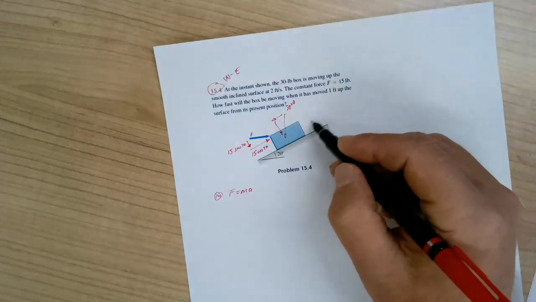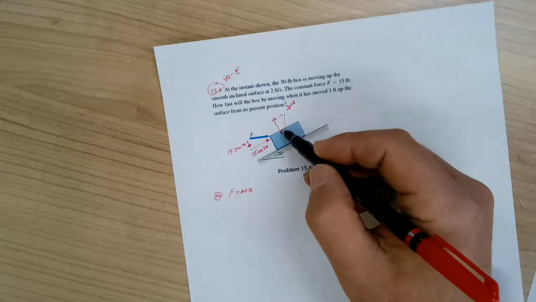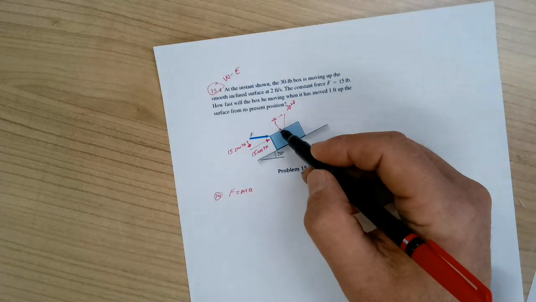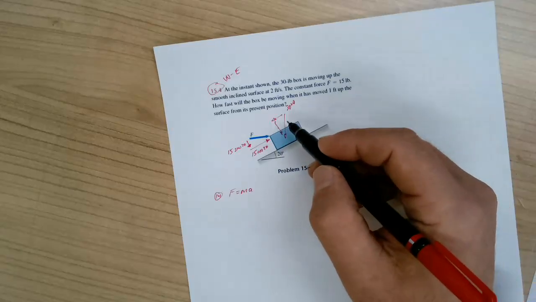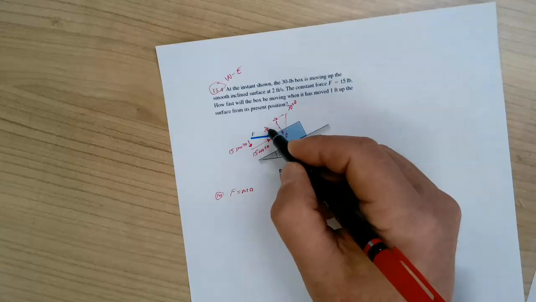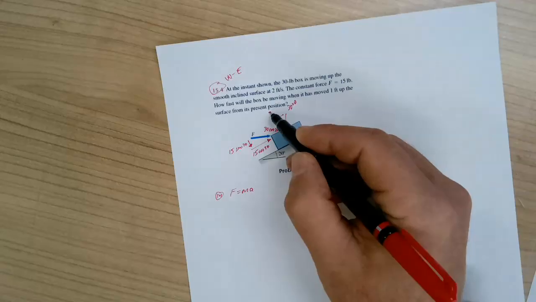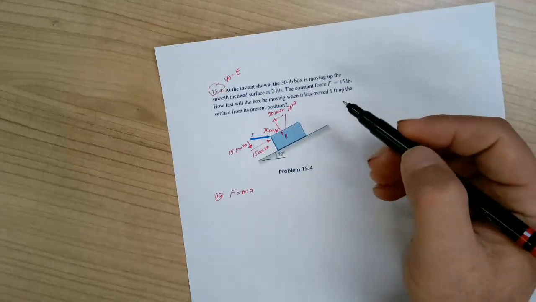The motion is going to occur in this direction here, right? So the 20 degrees is here. It's easy to see in this problem. This one's going to be W cosine 20 or 30 cosine 20 pounds. And this one up here is going to be 30 sine 20 pounds.